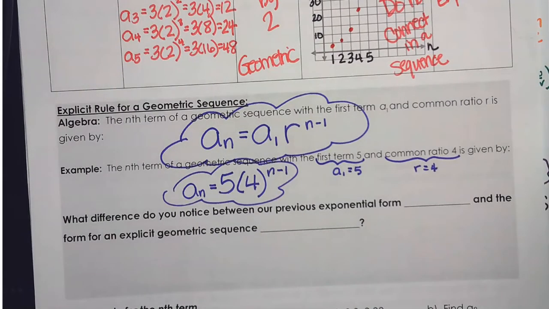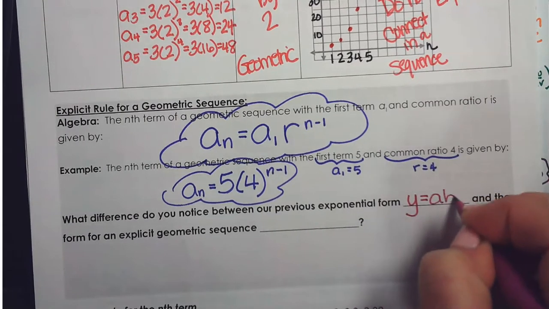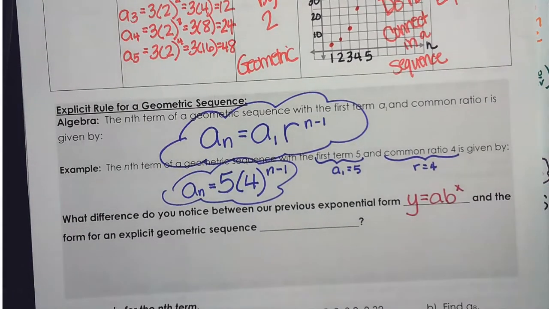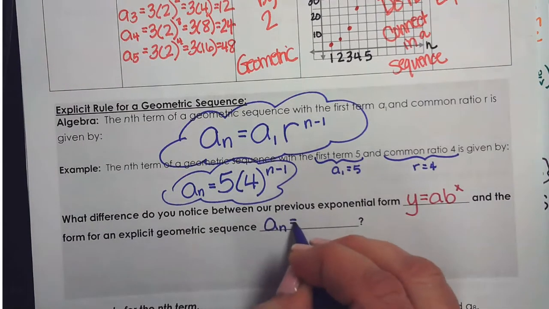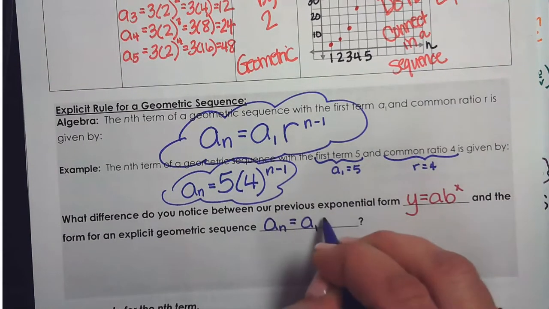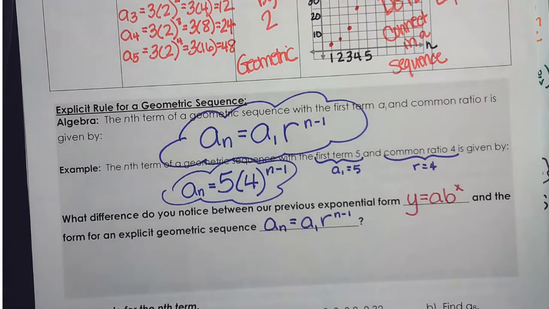I do want to take a second, however, and compare the previous exponential form, which was y equals a times b to the x, and this form for an explicit geometric sequence, a sub n equals a sub 1 times r to the n minus 1.